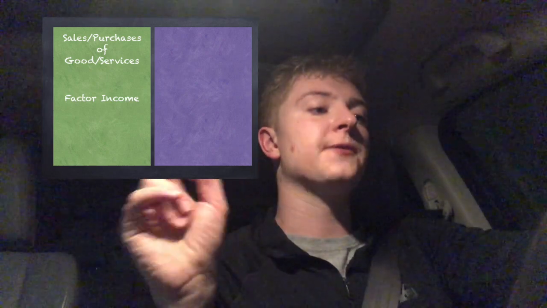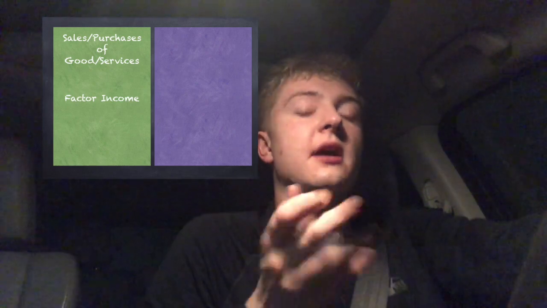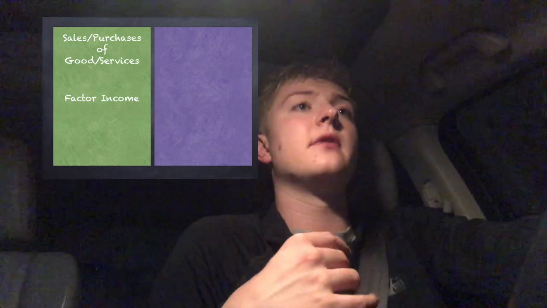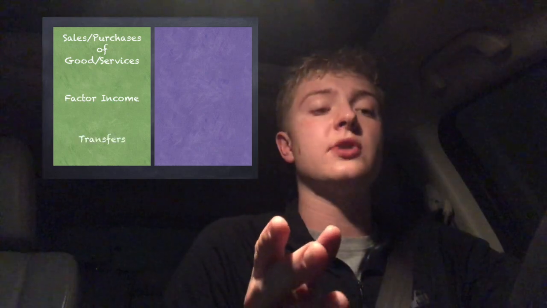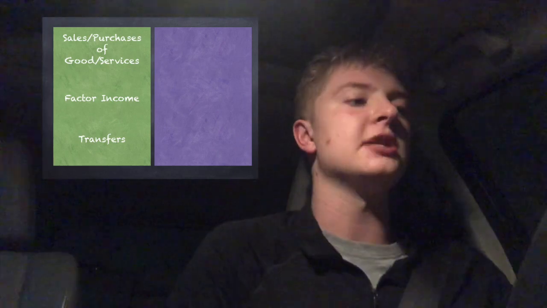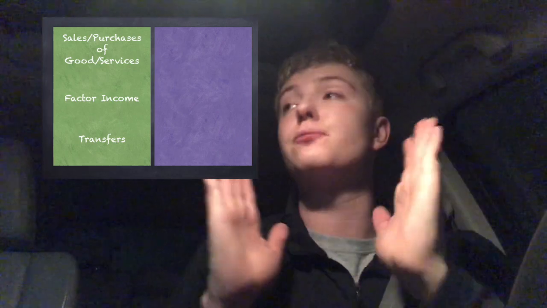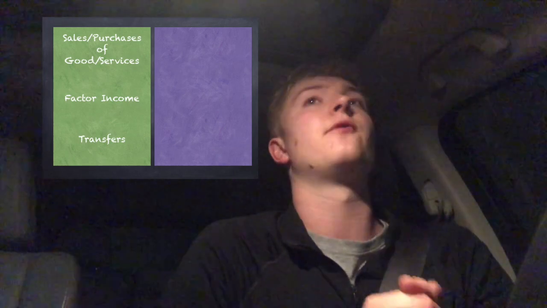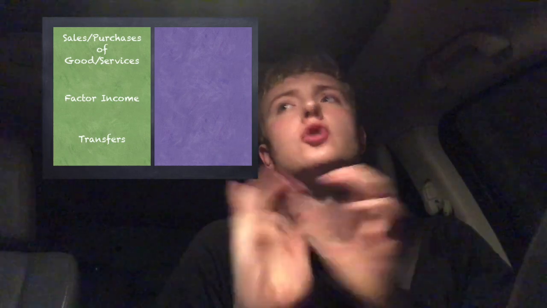You'll also have transfers, the funds from citizens of one country to another. You see this with a lot of immigrants who come into a country and then send the money back home to support their families. These would be these transfers. Basically, transfers of money from citizens of one country to another in some form of gift without services paid.